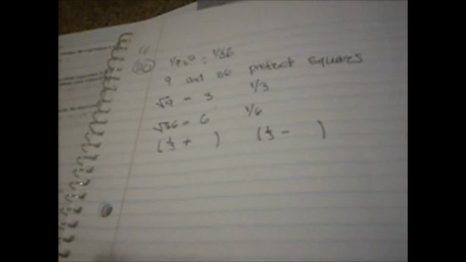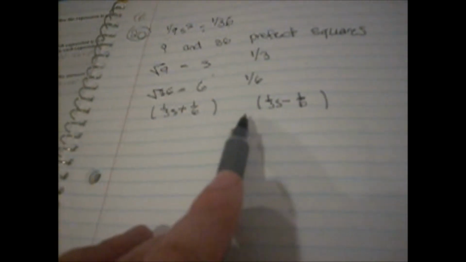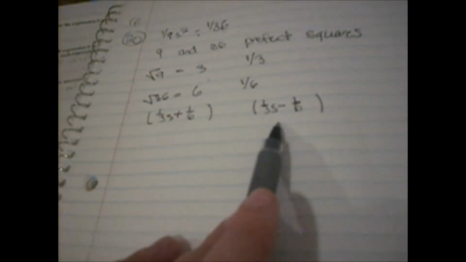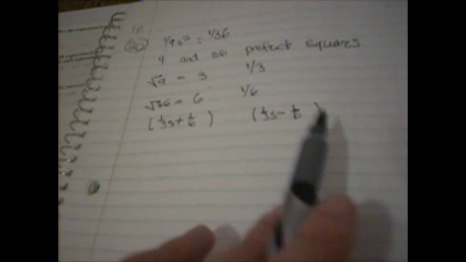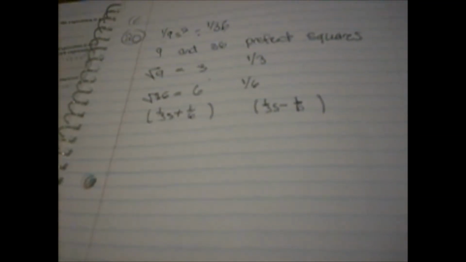So you're going to do 1/3 as your first number in both sets. Now you have a variable on that 1/3, so you have to write that s in both sets since our s is squared. Now we're just going to do 1/6 and 1/6. No variable, we're done. So our final answer for number 20 is 1/3 s plus 1/6, first set of parentheses, second set of parentheses, 1/3 s minus 1/6. Close off your parentheses. And you are good to go.